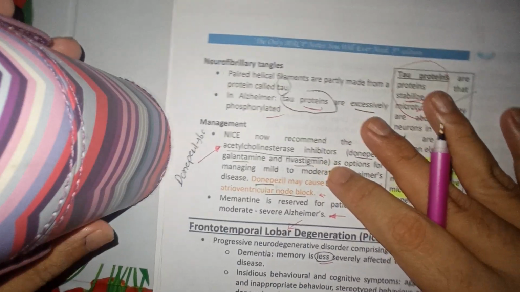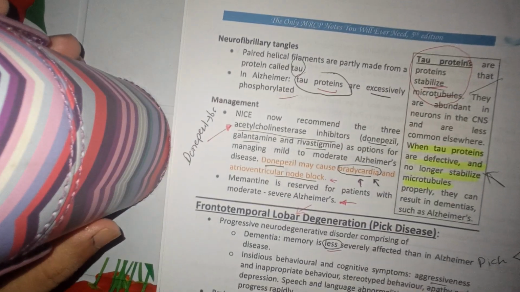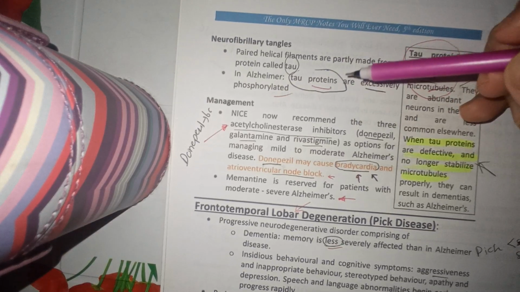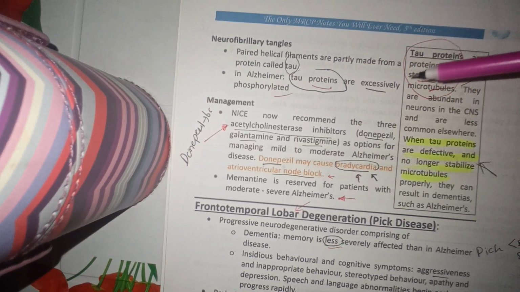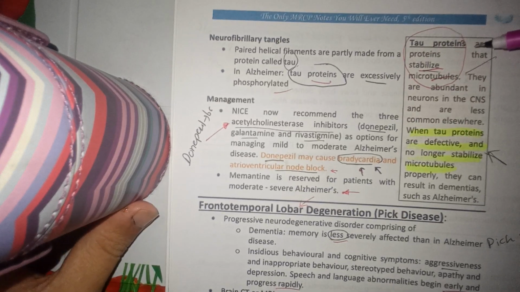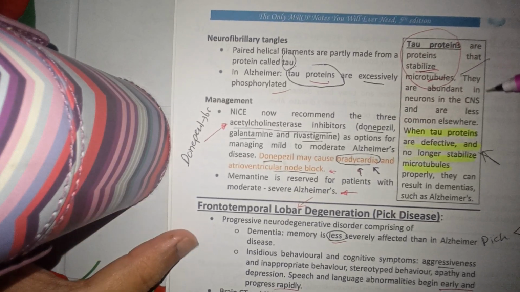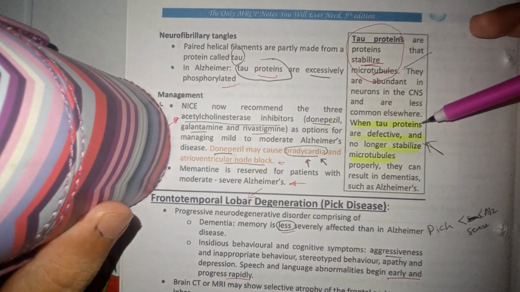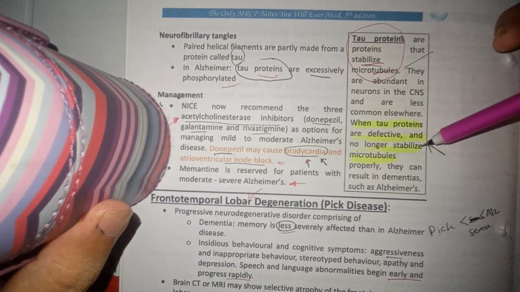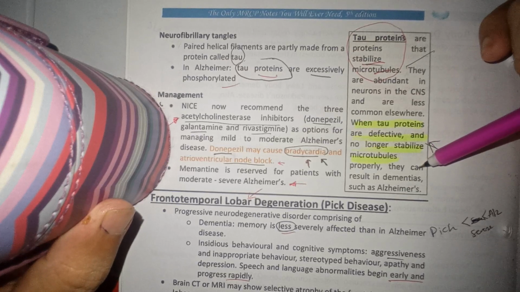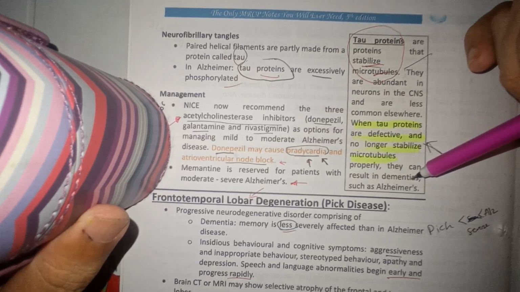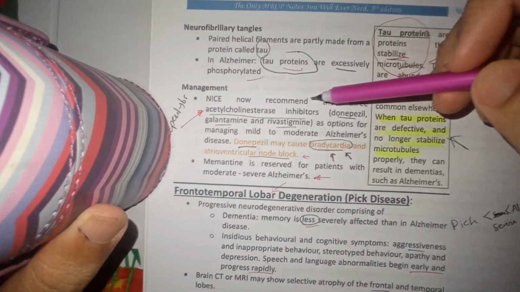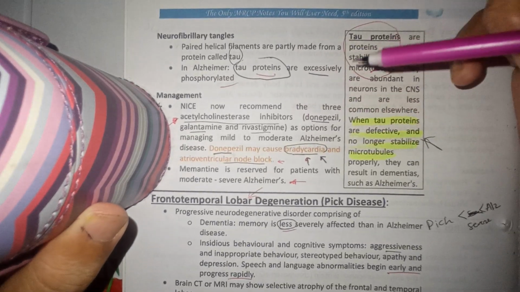Neurofibrillary tangles are basically paired helical filaments, partly made from a protein called tau. In Alzheimer's, tau proteins are excessively phosphorylated. Tau proteins are proteins that stabilize microtubules, and they are abundant in the neurons in the CNS and are less common elsewhere. When tau proteins are defective and no longer stabilize microtubules properly, they can result in dementia such as Alzheimer's. Okay, stabilize microtubules. Okay, management is basically donepezil.